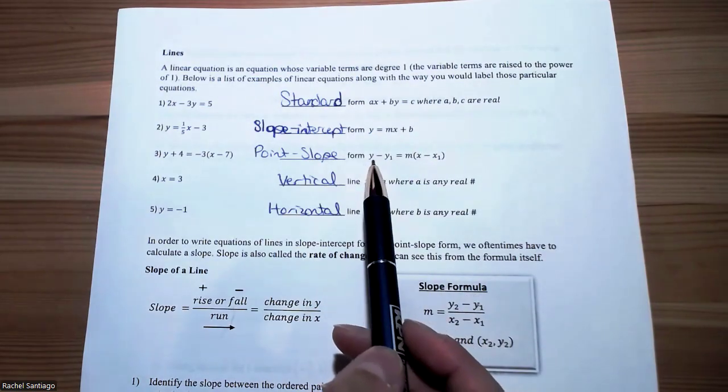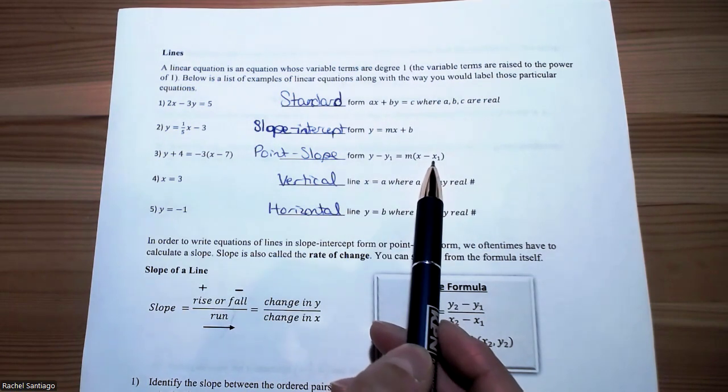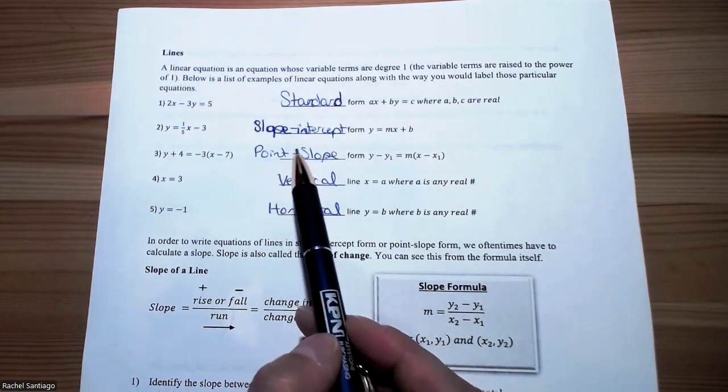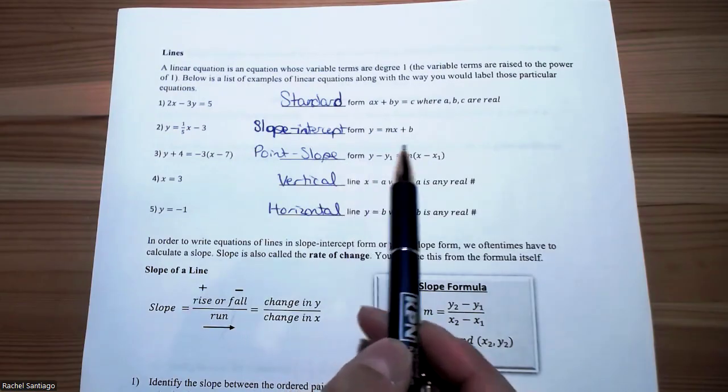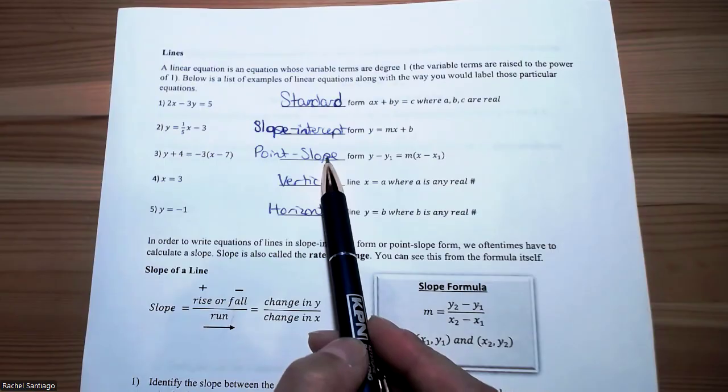We also have the form y - y1 = m(x - x1). This is called point slope form. You will use this form if you have a point and a slope.